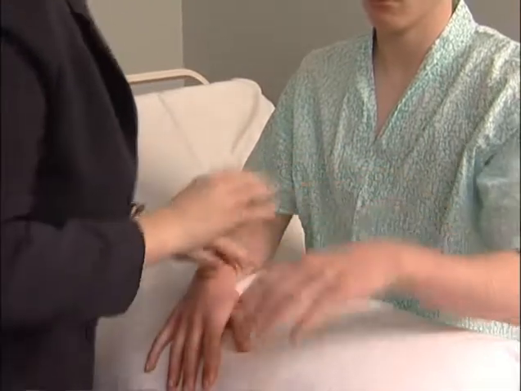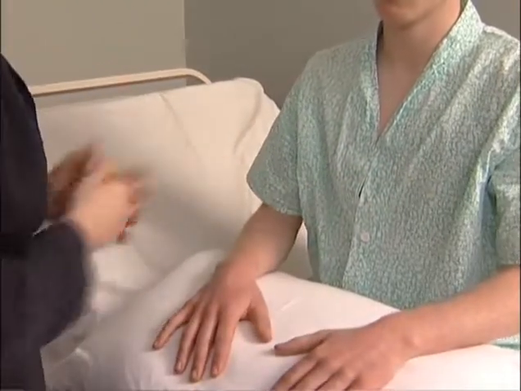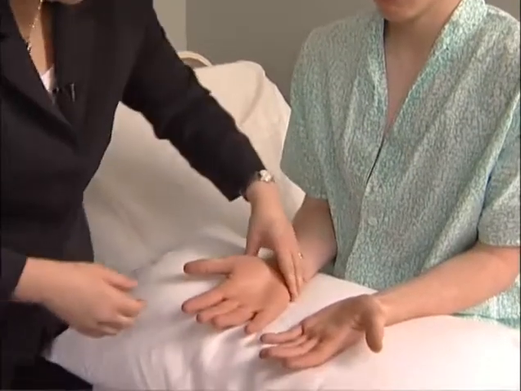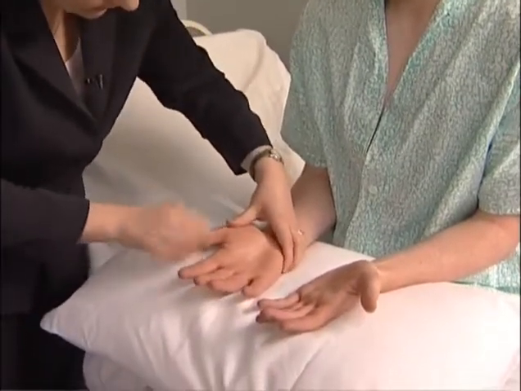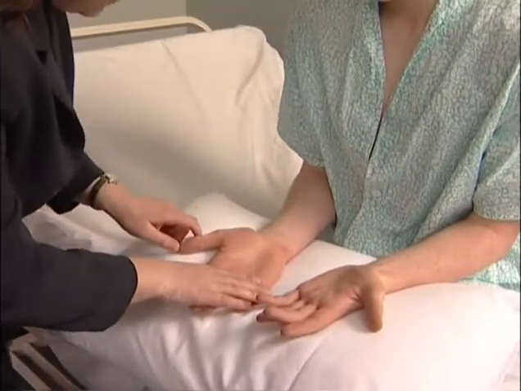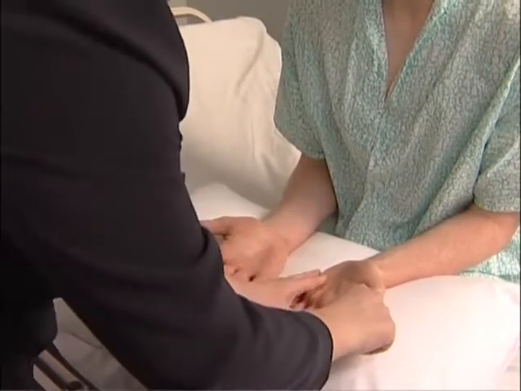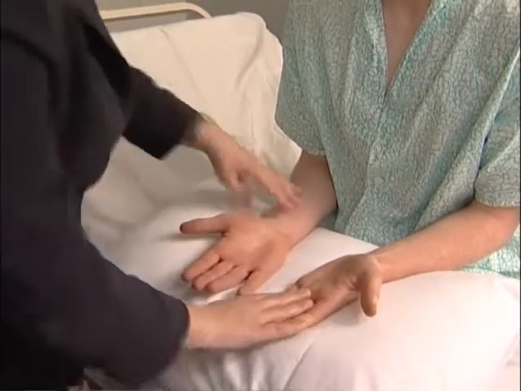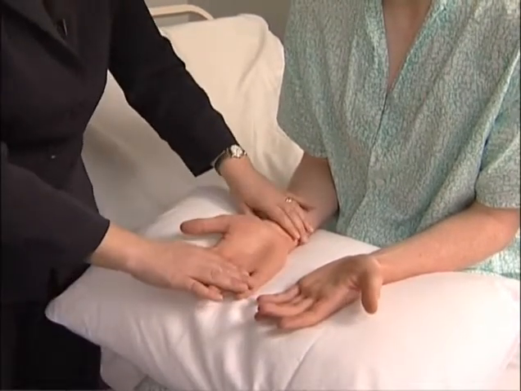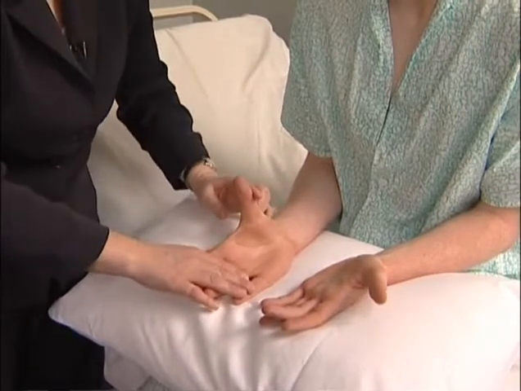Now go on to thumb movements. Test extension first. Turn your hands over for me. Now, just keeping your hand nice and still, push your thumb out against my finger.